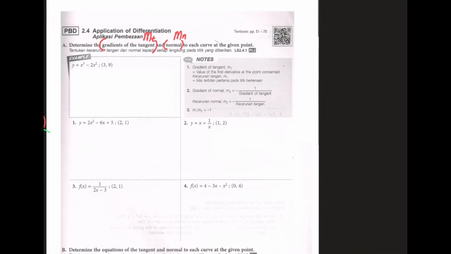The first thing is to differentiate the curve. The second thing is to substitute the x coordinate given into dy dx.